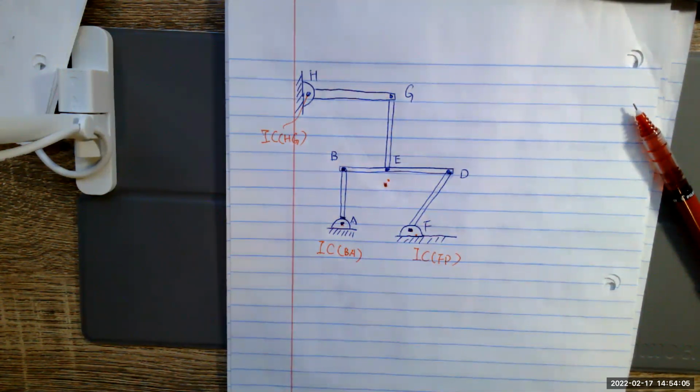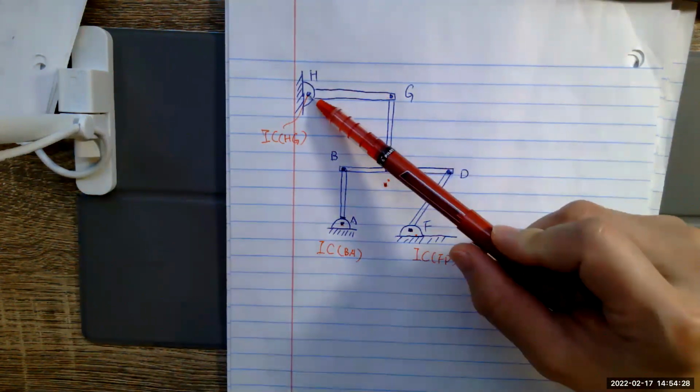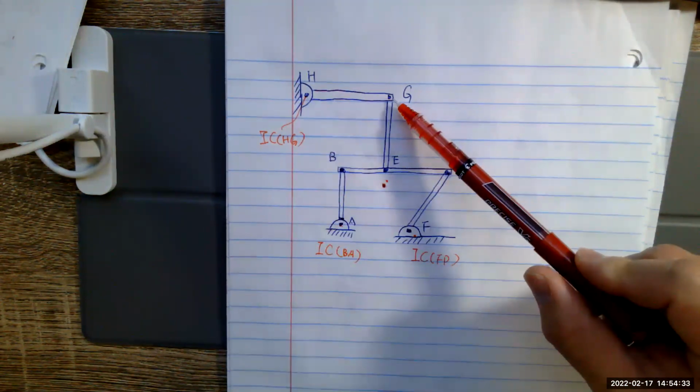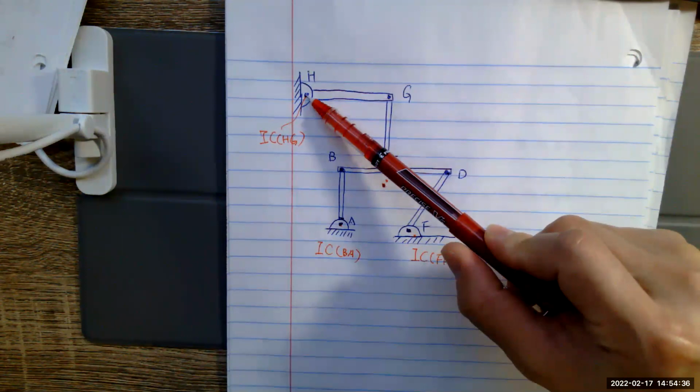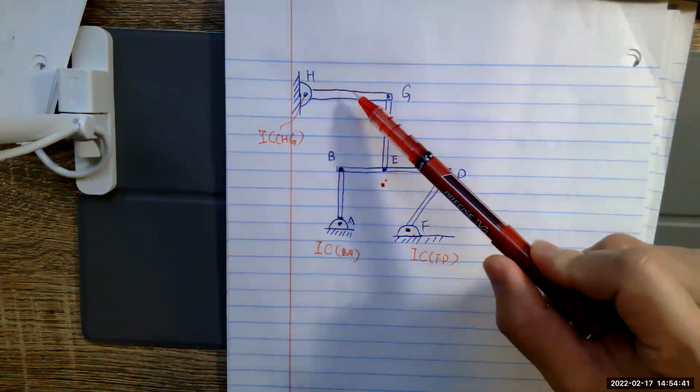find a point, connect that point to the instant center, that line should be perpendicular to its direction of motion. So in other words, if you know the instant center, you can use it to determine the direction of motion, in other words, the direction of velocity vectors. So, for example, we know point H is the instant center for HG. And that means we can use that instant center to determine velocity vectors at any point on this rigid body.